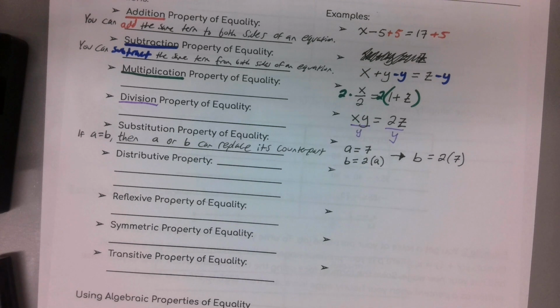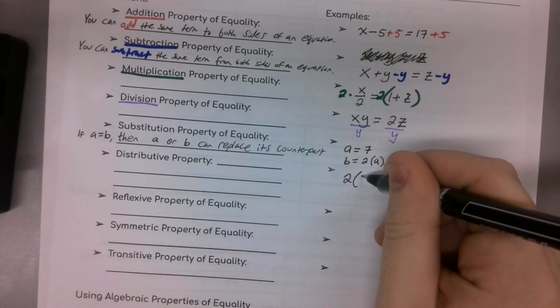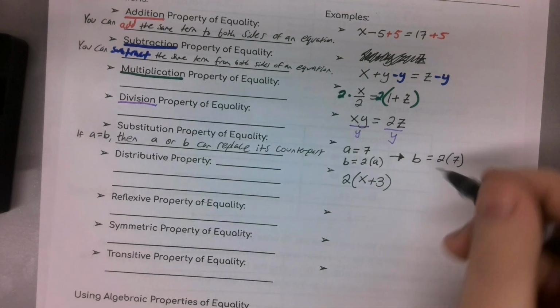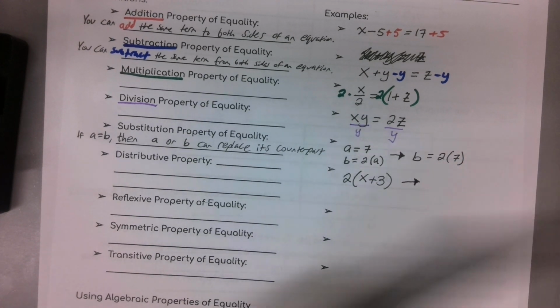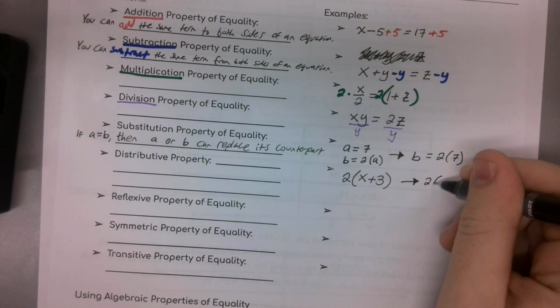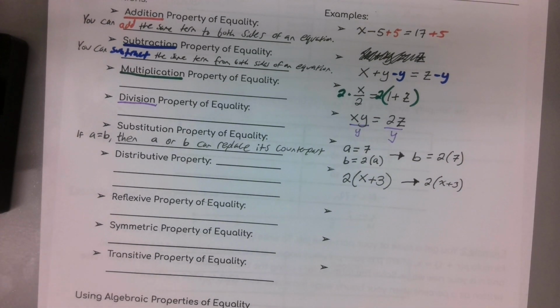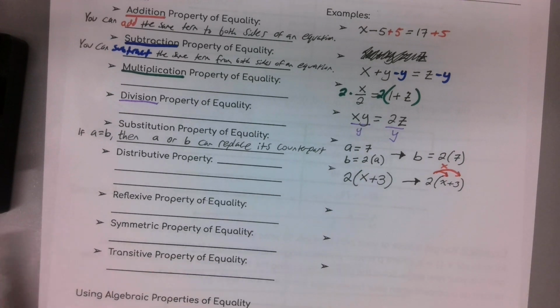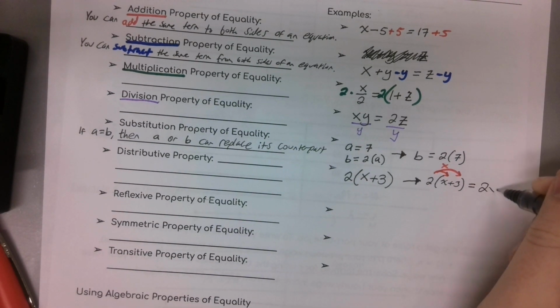Finally, this one is not a property of equality, but it is a very important property. It's the distributive property. And honestly, this is one of those that makes more sense if I show a picture. Let's say I have 2 times x plus 3. The distributive property says, in essence, if you have a number outside of parentheses, you can then multiply it into the parentheses. This would be like 2 times x and 2 times 3. Both these are being multiplied, which is the same as 2x plus 6.